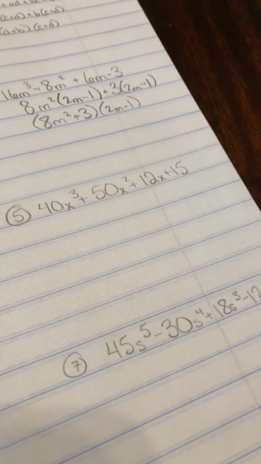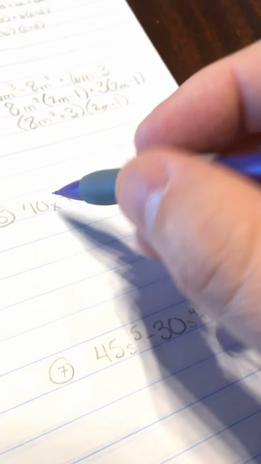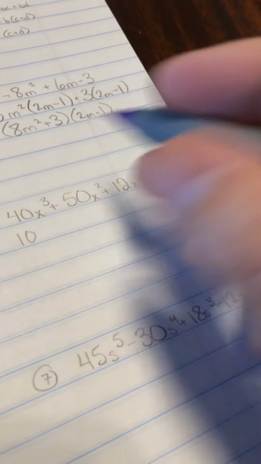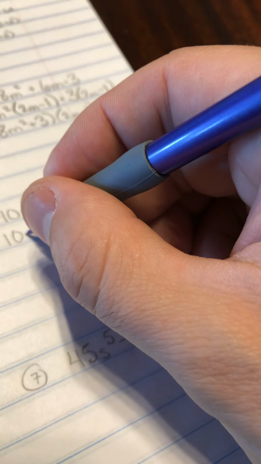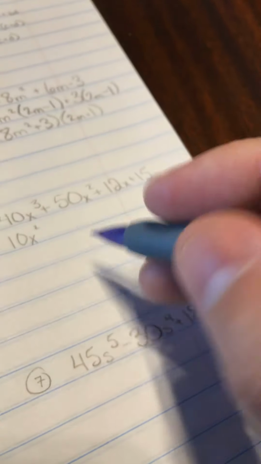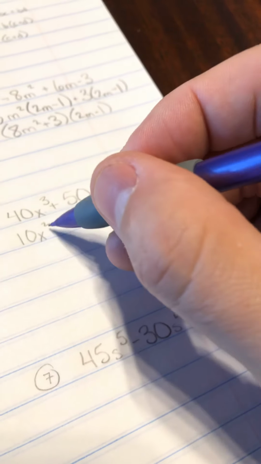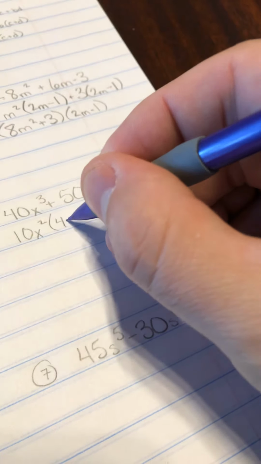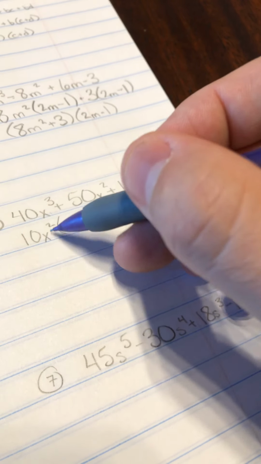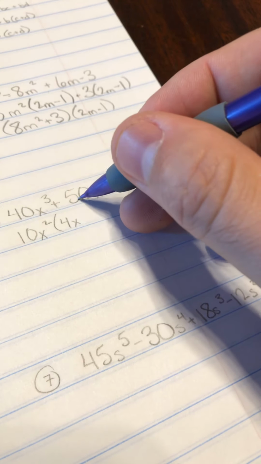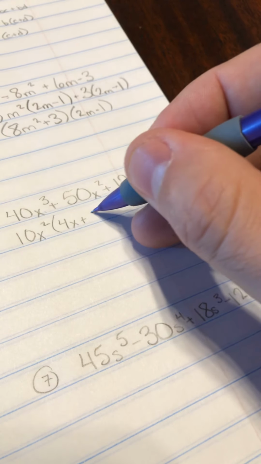All right, over here, a little bit bigger numbers. We're pulling a 10 out of the first two, and like I said, nothing else factors out. So 10 and an x squared: x cubed divided by x squared leaves an x, so we're left with 4x. 40 divided by 10 is 4, and 50 divided by 10 is 5.